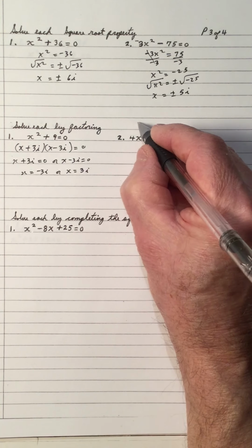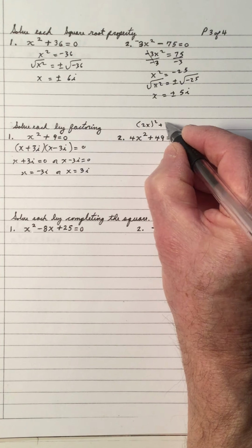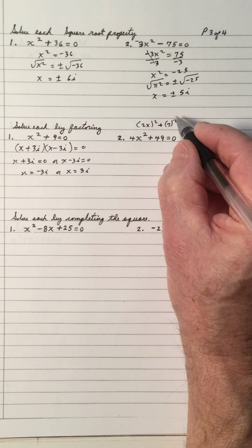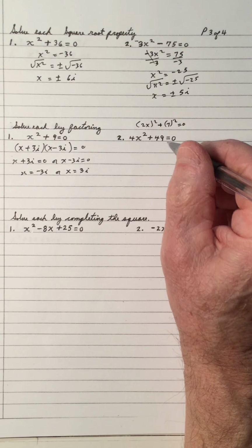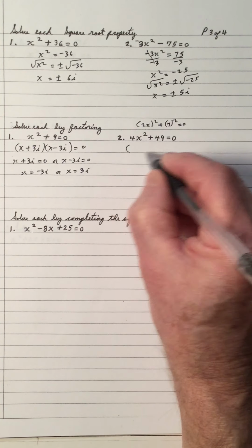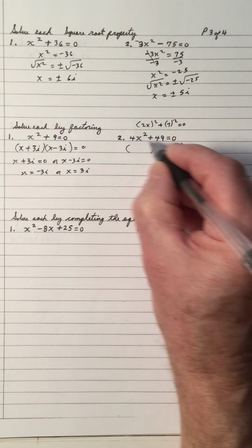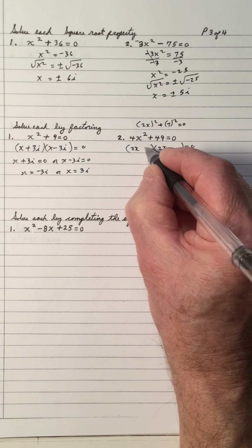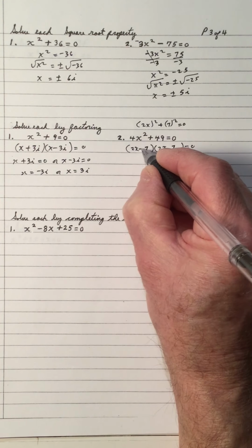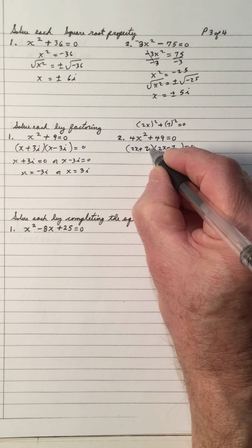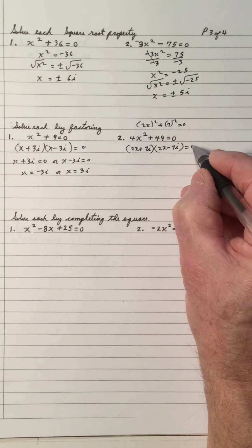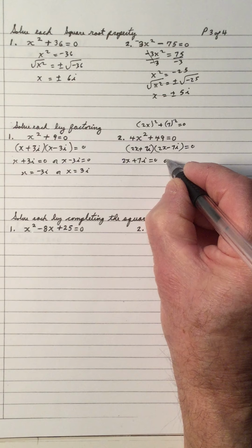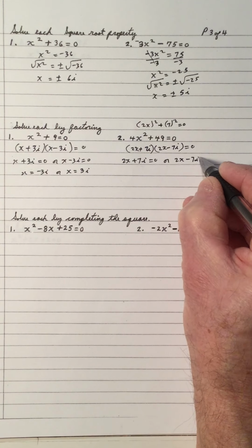And number 2, again, notice we have a 2x being squared plus a 7 being squared. So we have the sum of 2 squares, which we cannot factor over the real numbers. We have to use the imaginary numbers. So that gives us a double bracket again. 4x squared is 2x, 2x. 49 is 7 and 7, plus minus, but we have to have an i in order to make it positive when we multiply. So we got 2x plus 7i equals 0, or 2x minus 7i equals 0.